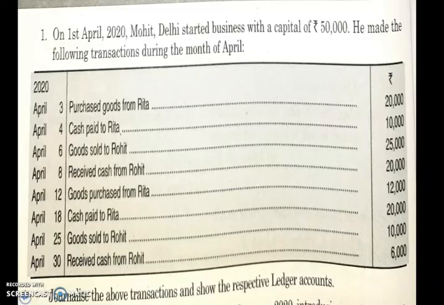What is the next problem? 1st April, purchase goods from Rita 20,000. You have made a purchase. This purchase is a credit purchase. You have not paid cash to Rita for this purchase. It is not mentioned that it is a cash purchase, and the name of the party from whom you have purchased these goods is written. So from that you can understand that it is a credit purchase and not a cash purchase. So let us pass the journal entry.